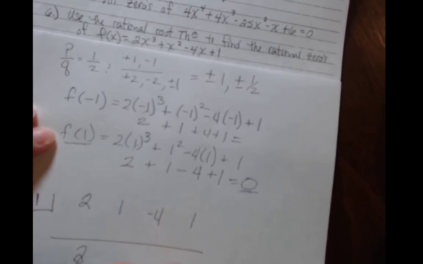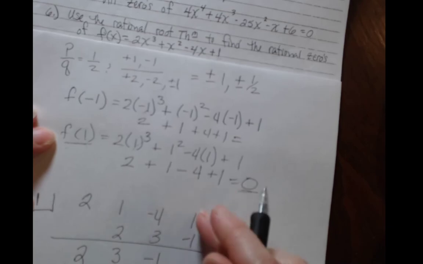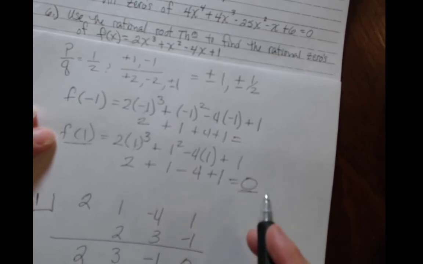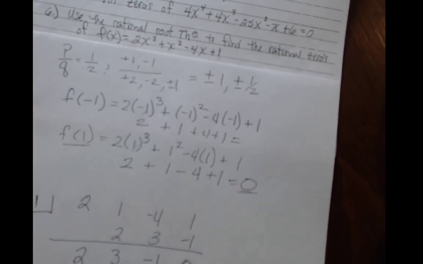Drop my 2, multiply, add, multiply, add, multiply, add, remainder 0, that's what we expected. Then we have 2x squared plus 3x minus 1.